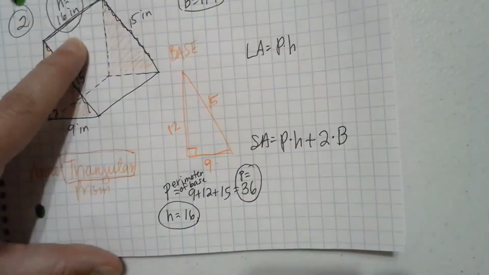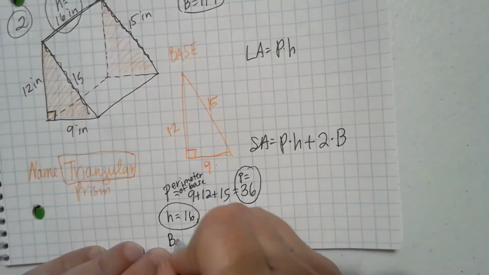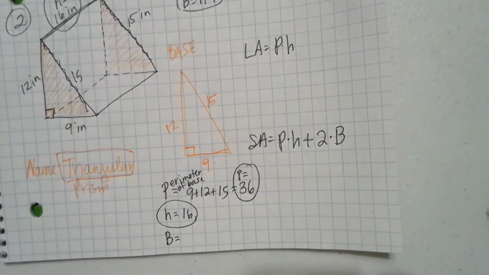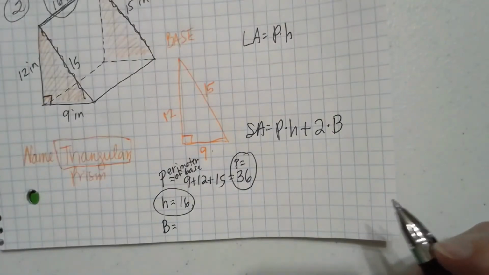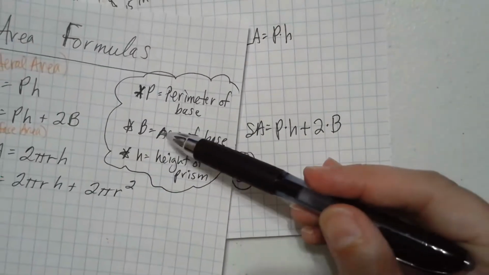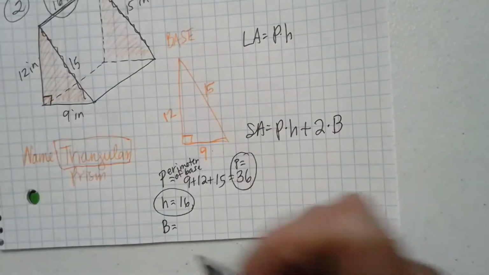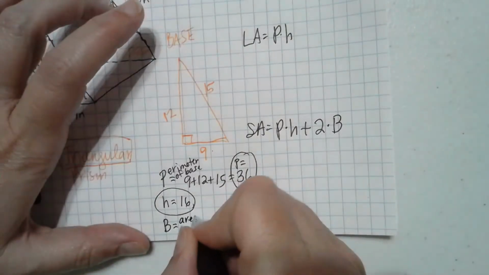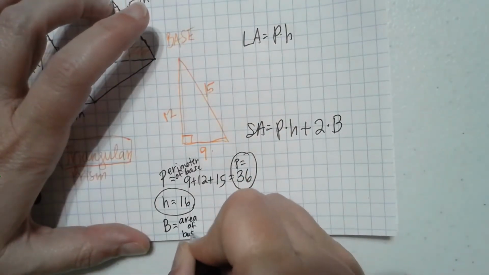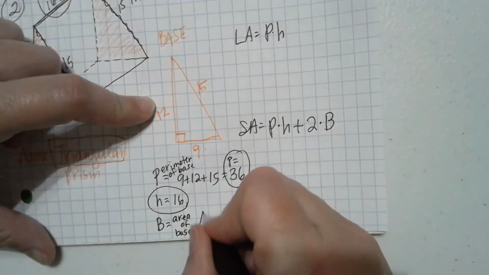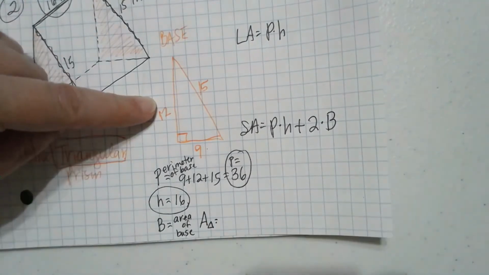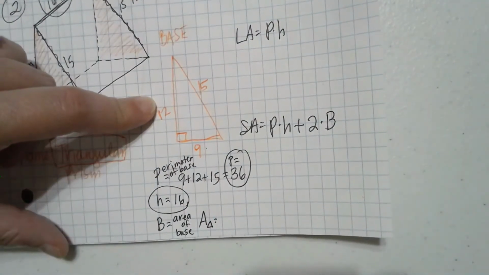And now the only other thing we need is capital B. What does capital B stand for? Not base. Don't say base. It stands for area of the base. So what shape is this base? It's a triangle, exactly. So what is our formula for area of a triangle?